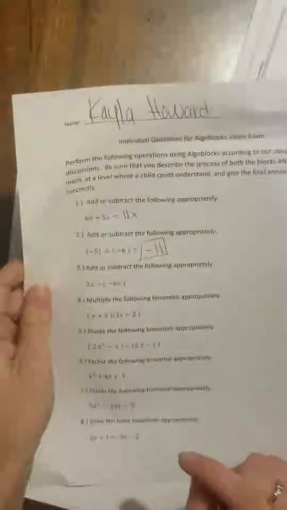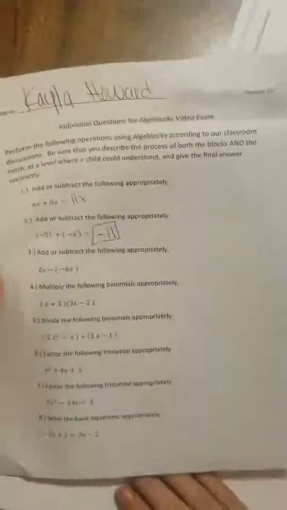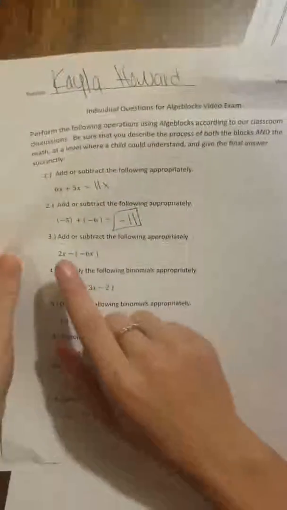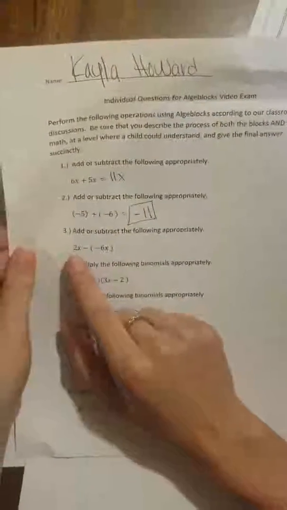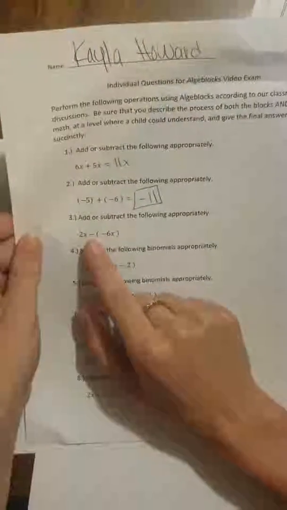Okay, for number 3, it says add or subtract. So, this says 2x minus negative 6x. So we're going to put this on the mat. Remember, these are the x. It says 2x. And see, there's not a negative in front of that 2x.